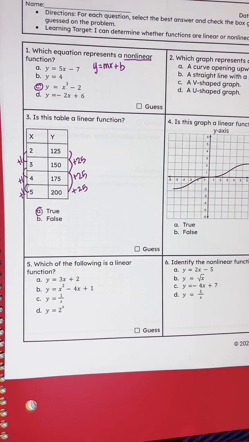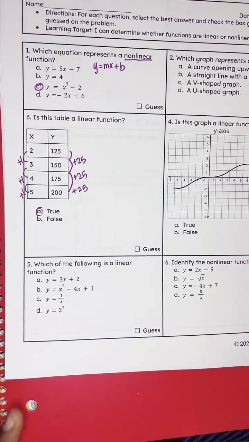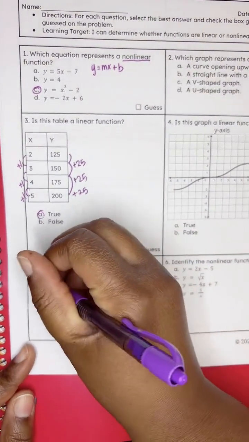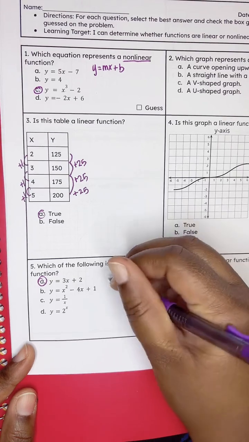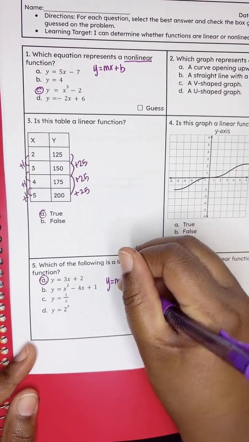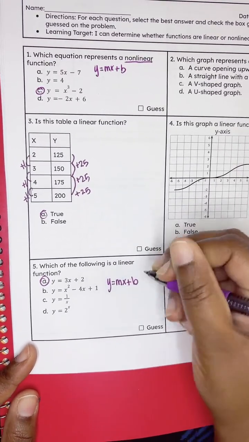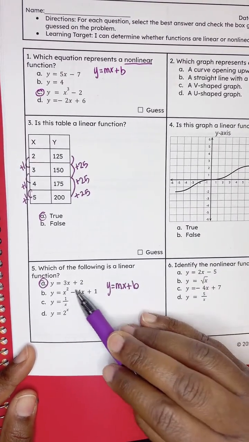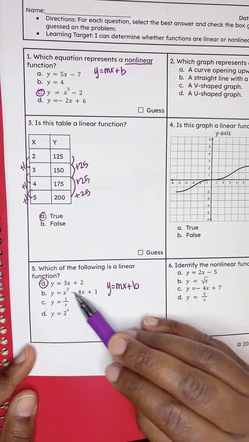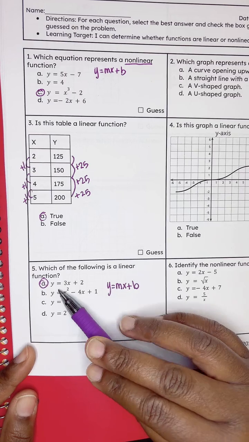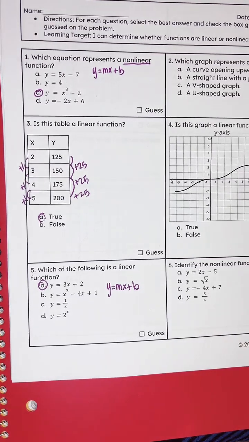Lauren said A. I love it. Beautiful. All right, beautiful. So, yes, A is a linear function. It's in the form y equals mx plus b, okay? Does anybody know what this equation is? We know it's nonlinear, but do you know what the specific name is?